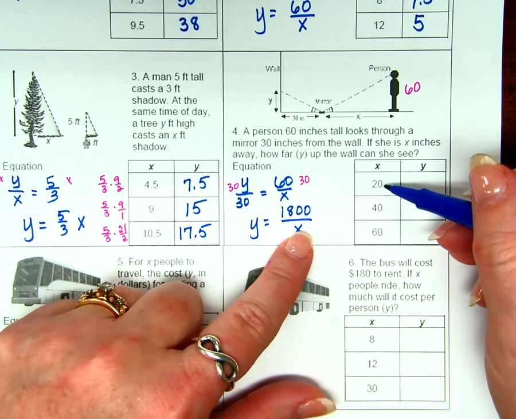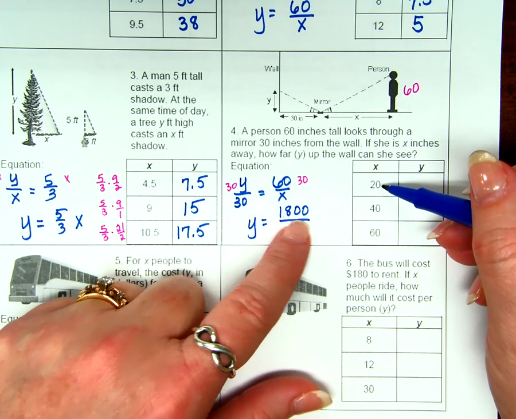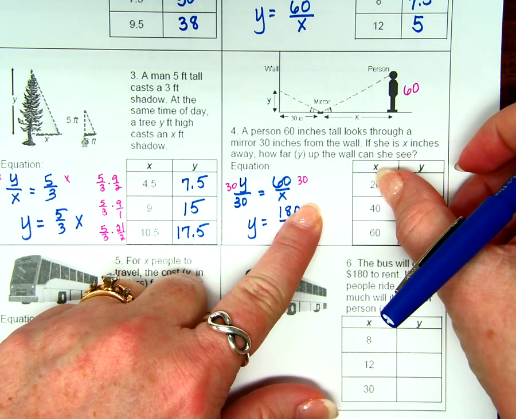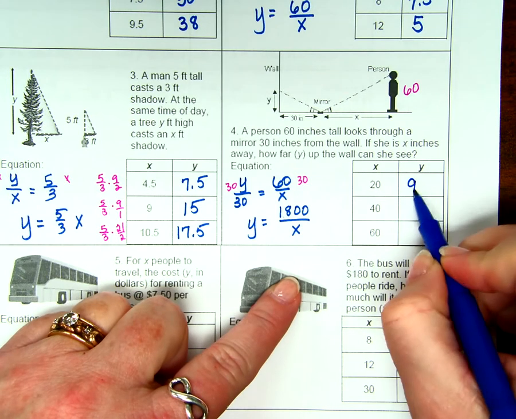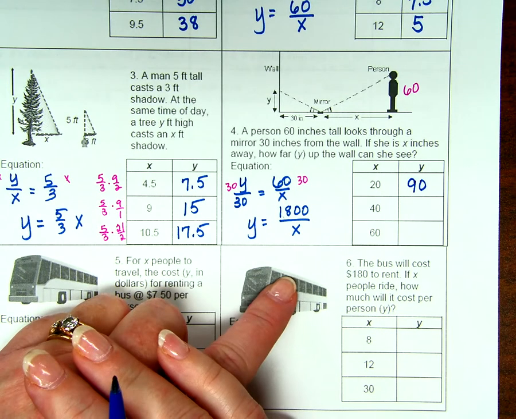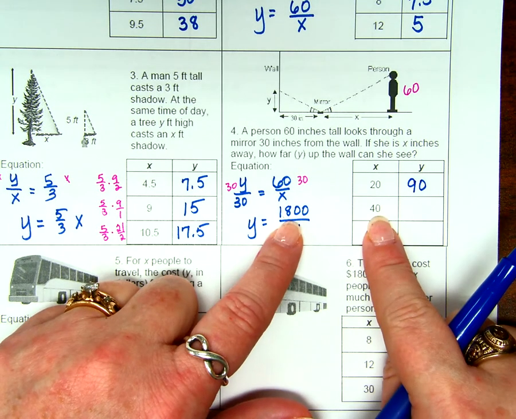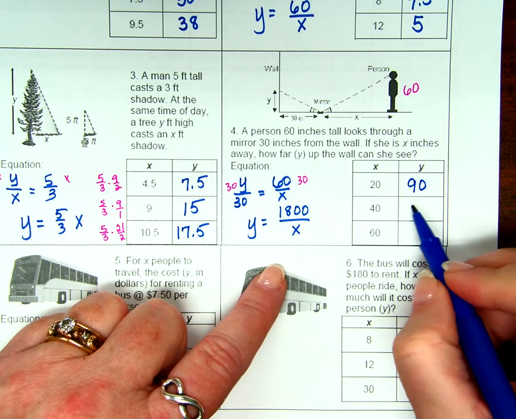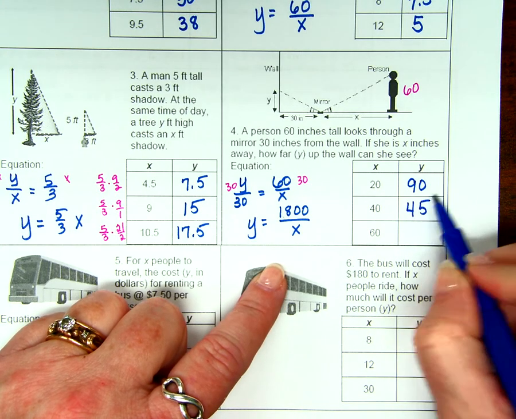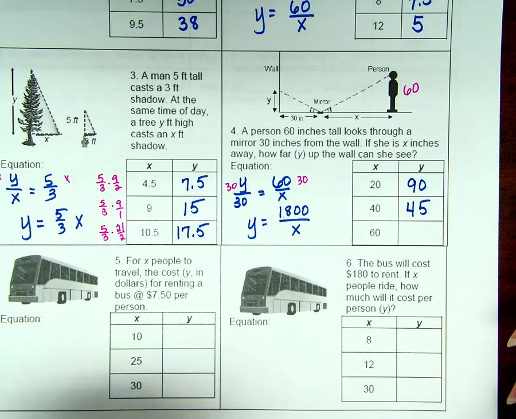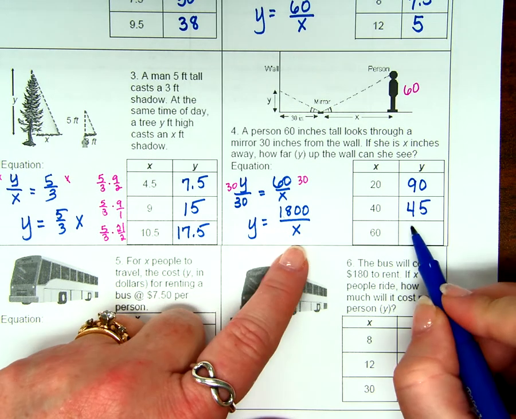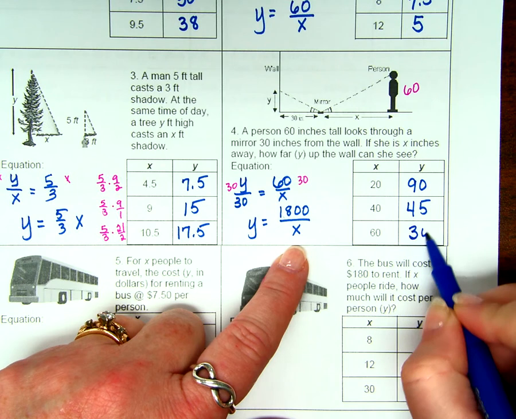So what if x is 20? I may not know 1800 divided by 20, but what's 18 divided by 2? 9. So this should be 90. What about if x is 40? That one's a little trickier, isn't it? Close. It's just 45. Okay. And then what if x is 60? 30. Good.